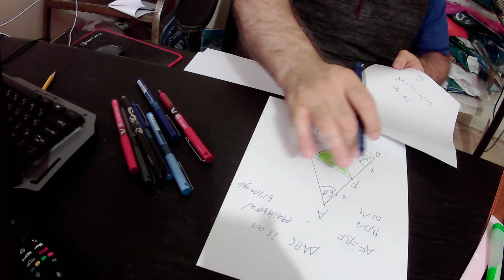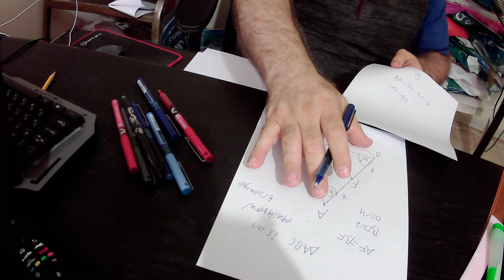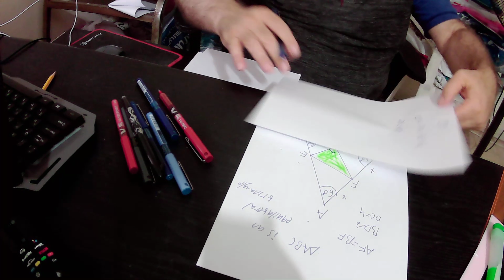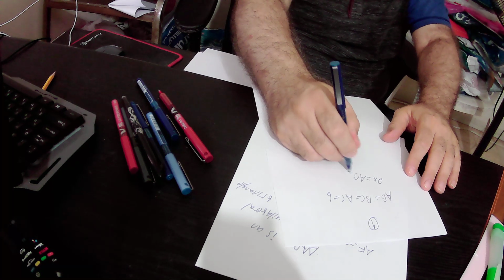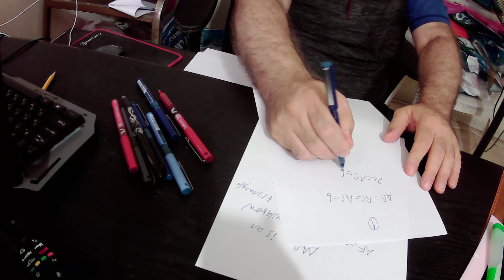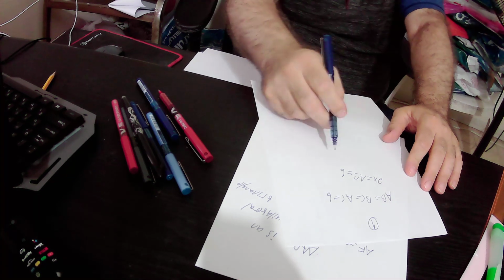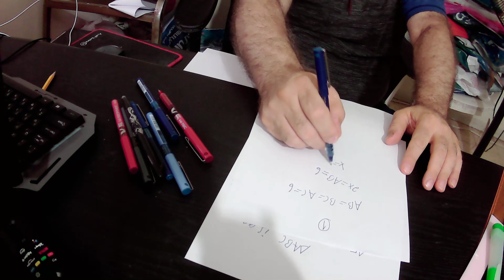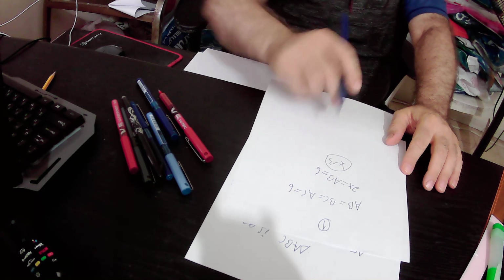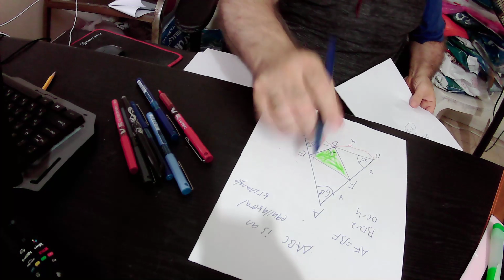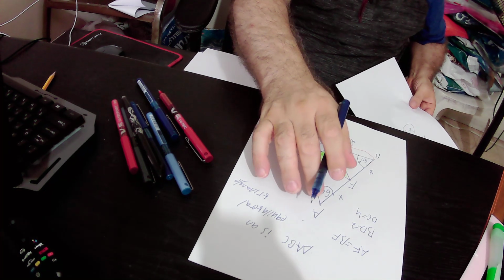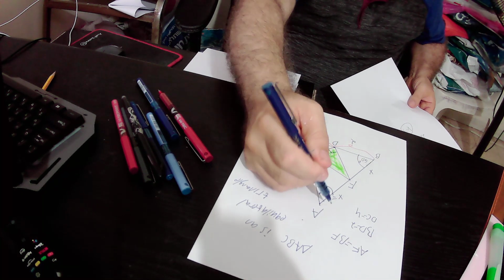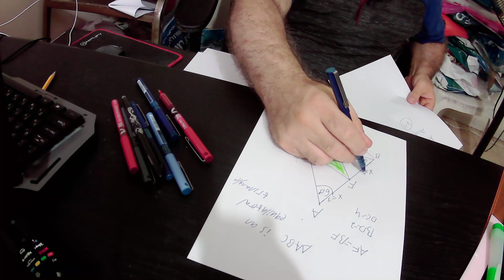But we know that AB equals 6 units, so 2X equals 6 units. We divide this equality by 2, and we get that X equals 3 units. So the size of AF is 3 units, and the size of BF is also 3 units.